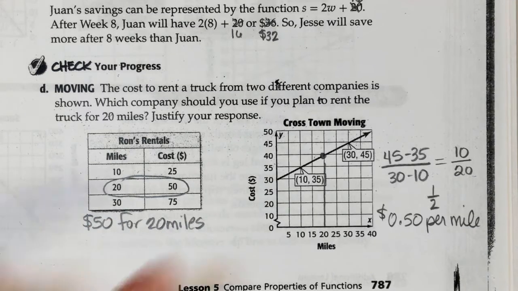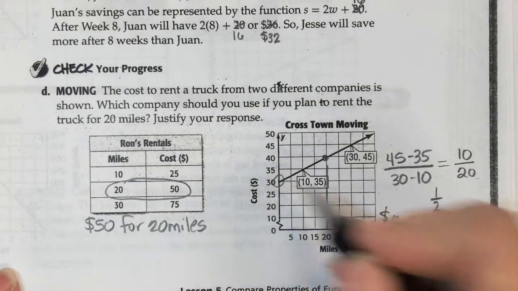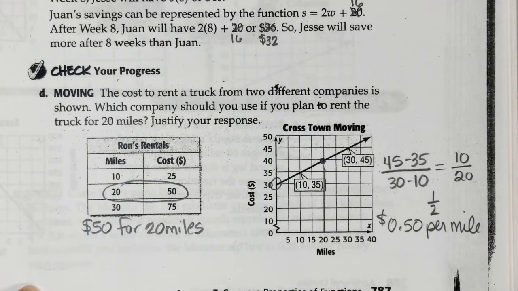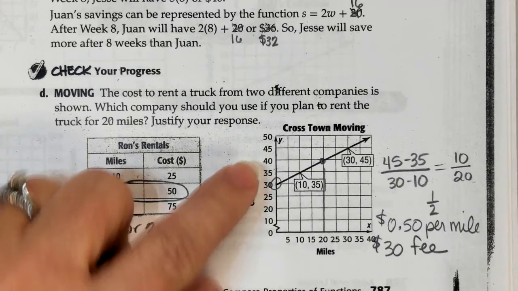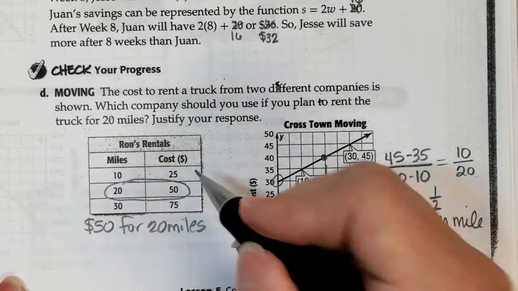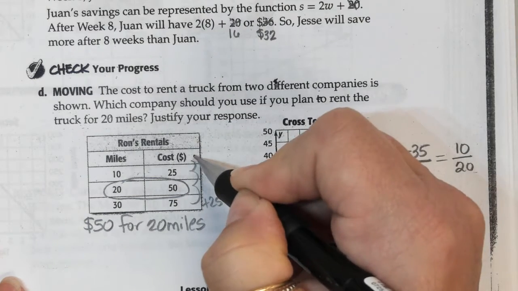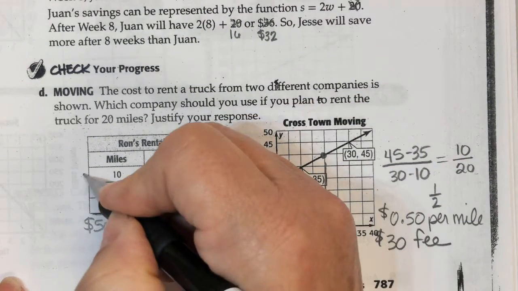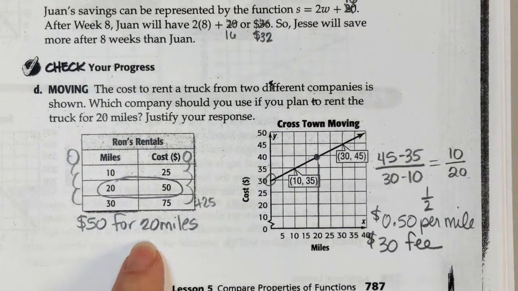Right. Plus the 30. Well, look right here. Look at the y-intercept. There is a $30 fee. Look at the y-intercept. This one, it's going up 25 each time, right? So if you go backwards to 0, this is going by tens. If you go backwards to 0, there's no fee for Ron's Rentals.